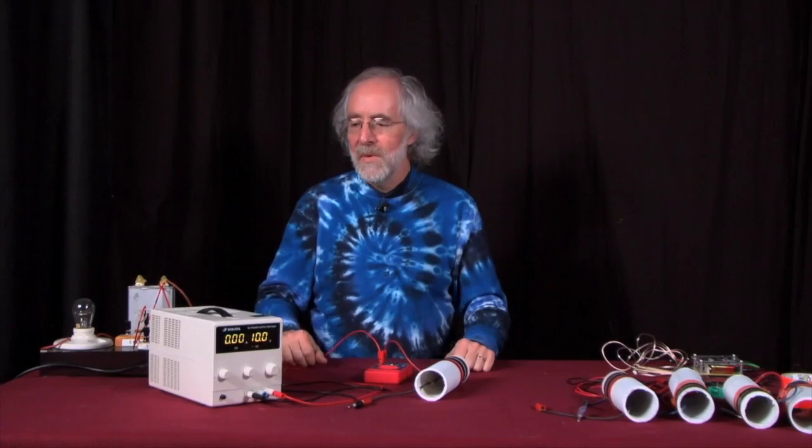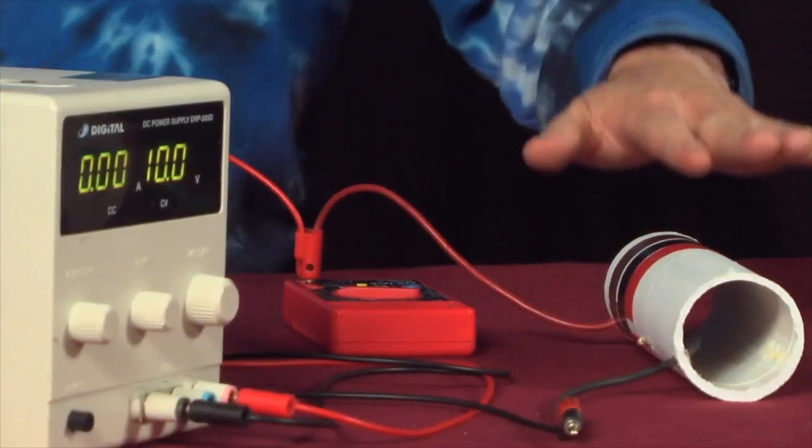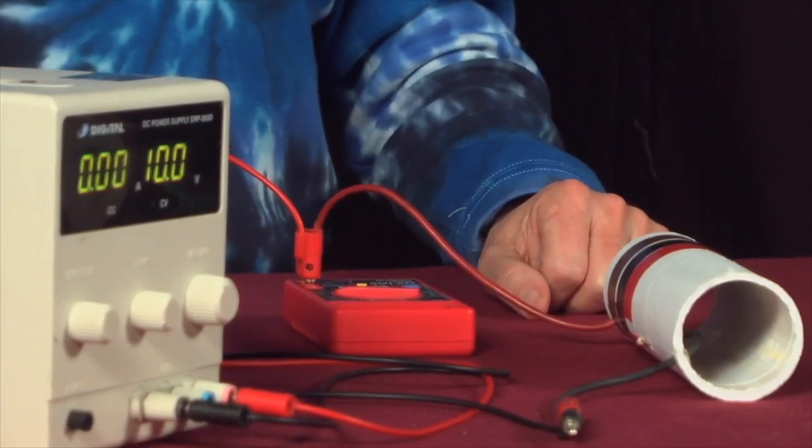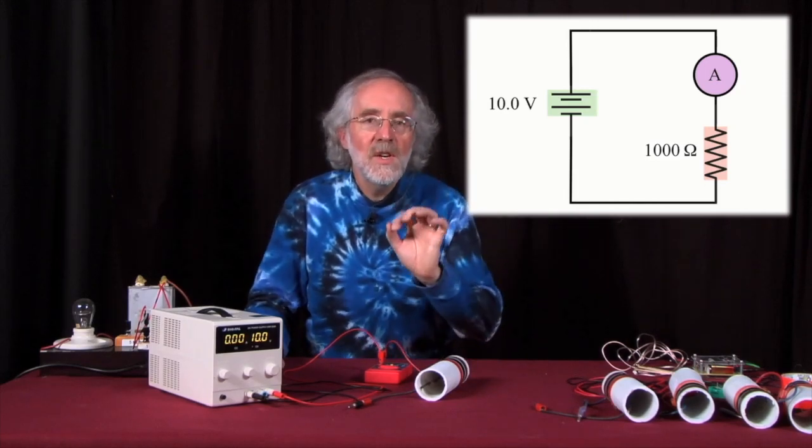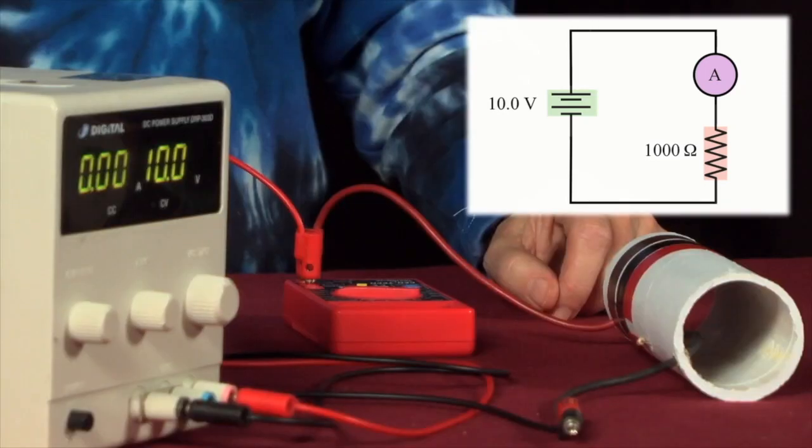Use the rules we learned in the last segment to analyze some more complex circuits. We're going to start with a very simple one. I've got a 10-volt power supply. I've got a 1,000 ohm resistor. And when I hook this 1,000 ohm resistor up to this 10-volt power supply, what current in milliamps do I get in this circuit?